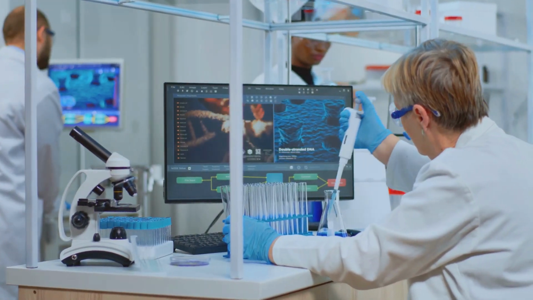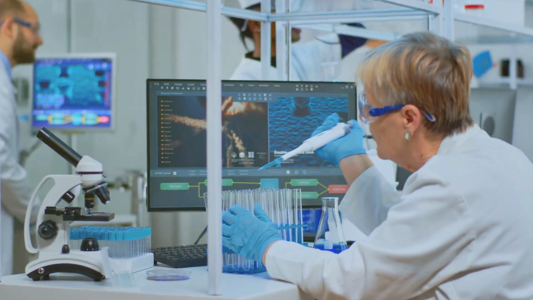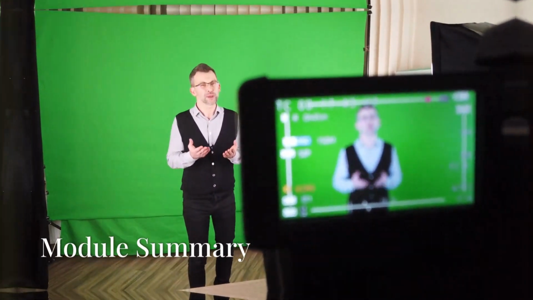Pattern recognition. It is used in biomedical engineering for genetic clustering and in the finance sector for risk management.